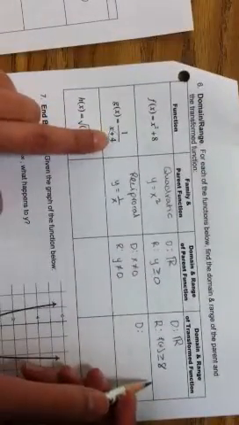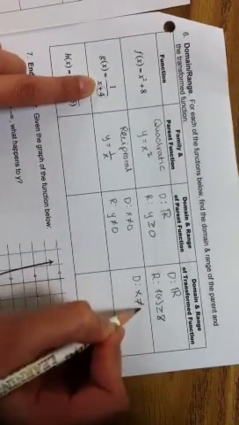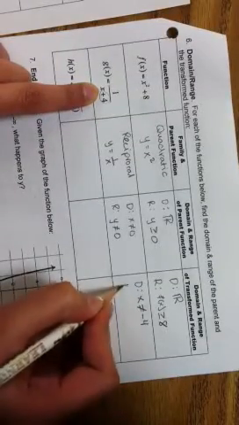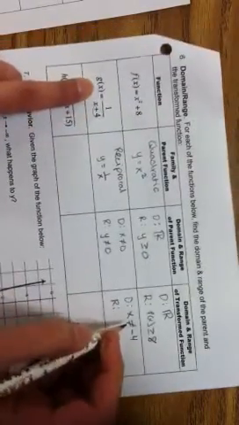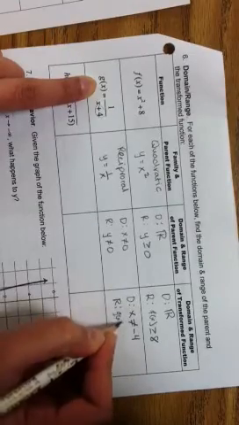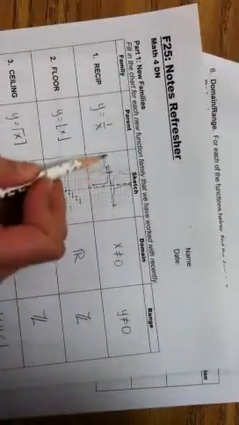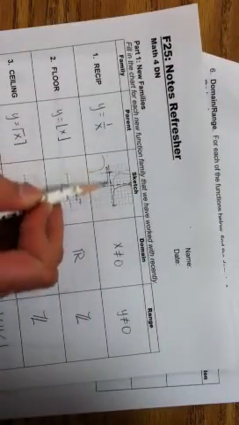Okay? So therefore, our domain is now, we can't have negative 4 in the domain because we can't divide by 0. Here, negative 4 plus 4 is 0. We can't divide by 0. So x cannot equal negative 4. We didn't move it up or down, so our range is still going to remain the same. Our range is still going to be that g of x cannot equal 0. Okay? The horizontal asymptote is still at 0.